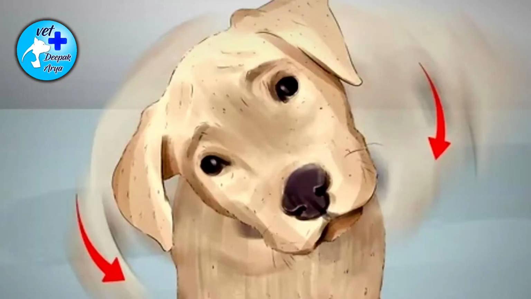So how to identify that a dog is having an ear infection? See, firstly, he will walk with a tilted head. He will walk like this. Secondly, he will shake his head a lot while walking. Thirdly, a very pungent smell will come from the dog's ears whenever he sits near you.